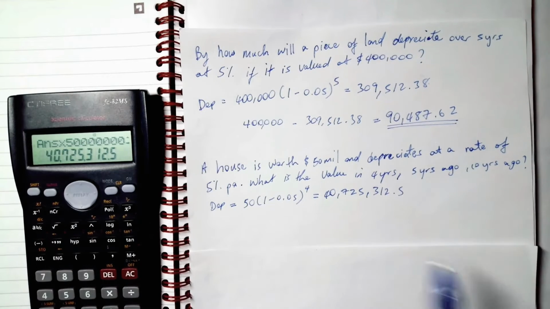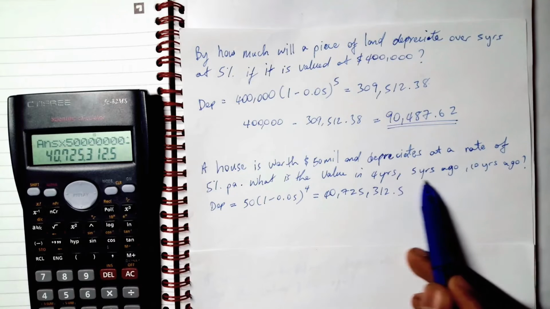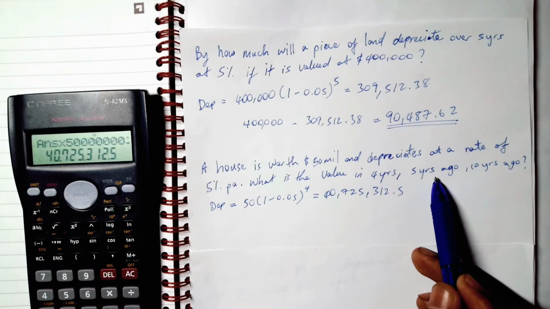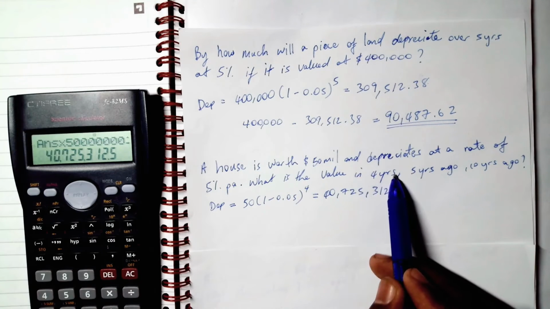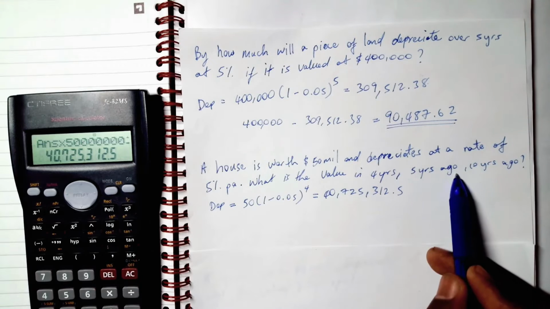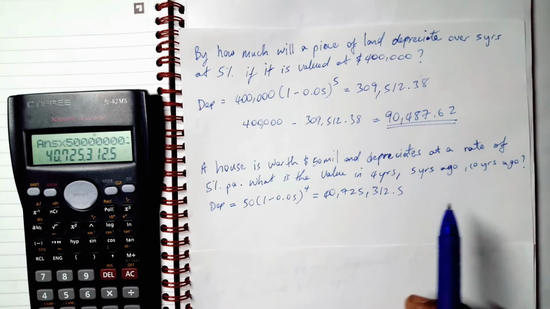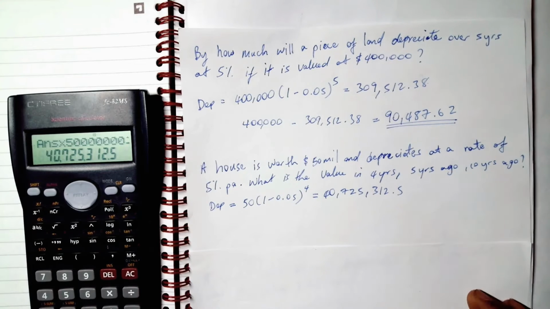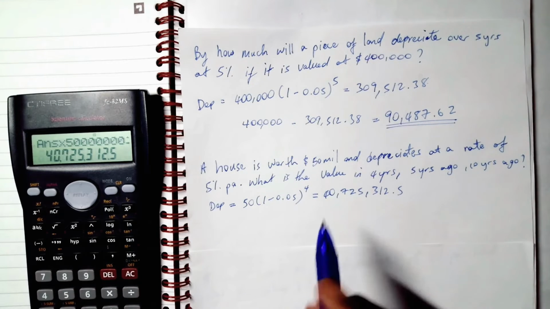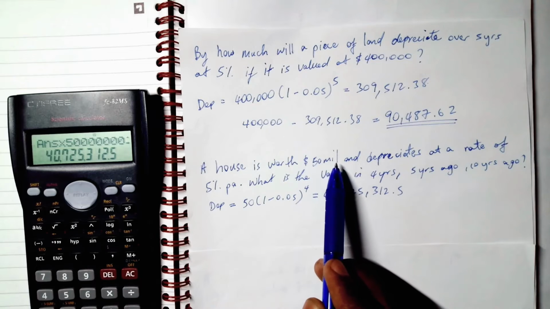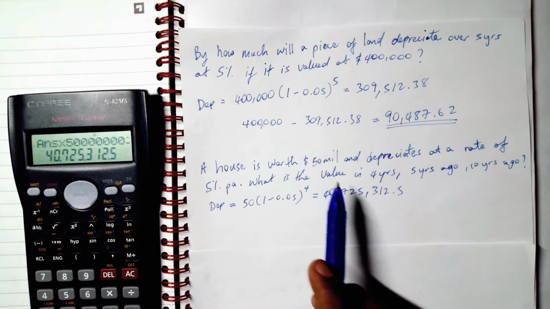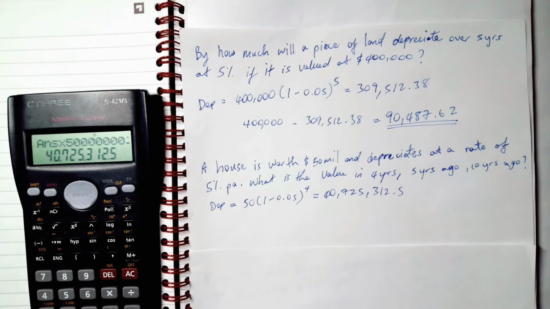So the second question says, what is the value 5 years ago? The first one says in 4 years. Next one says 5 years ago. Next one says 10 years ago. So we're at 5 years ago. What is the value 5 years ago? So if the value is 50 million today, what was the value 5 years ago?